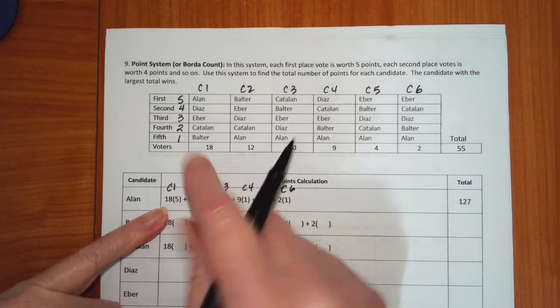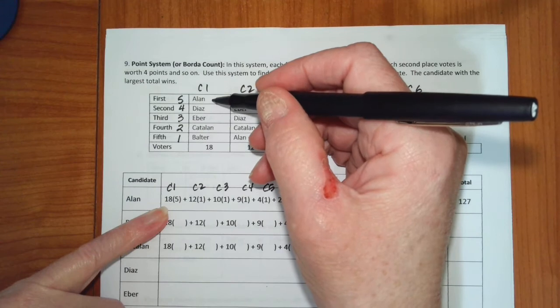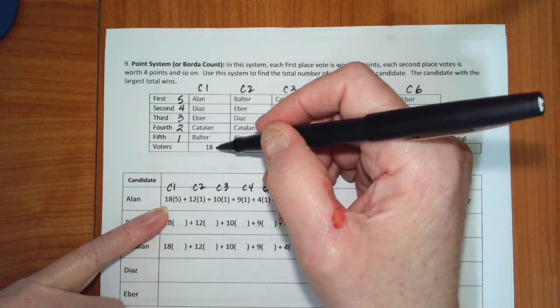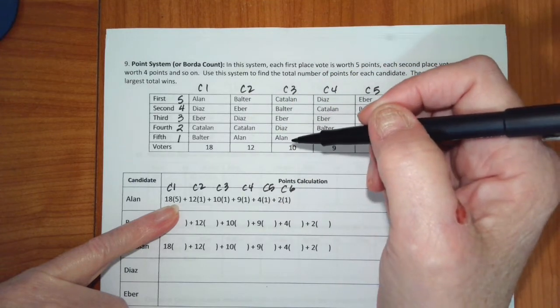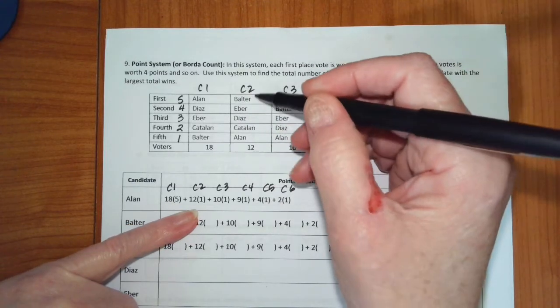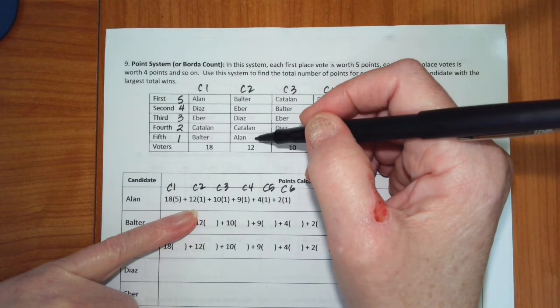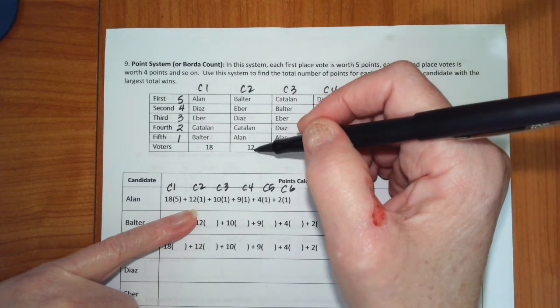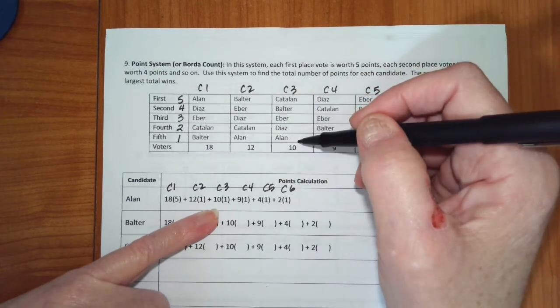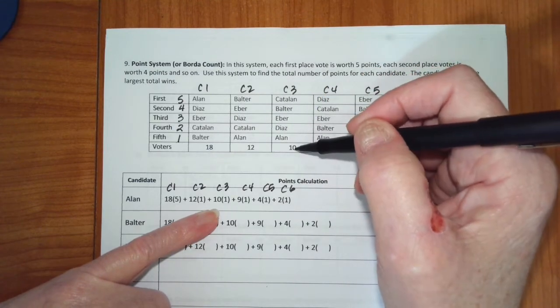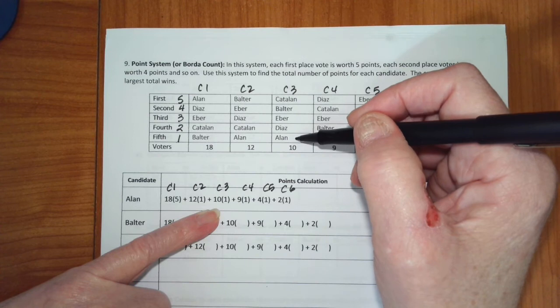In this column, Alan came in first. So for each of these 18 votes, he gets 5 points. In column 2, he came in 5th place. For each of these 12 votes, he gets 1 point. In column 3, he came in 5th.